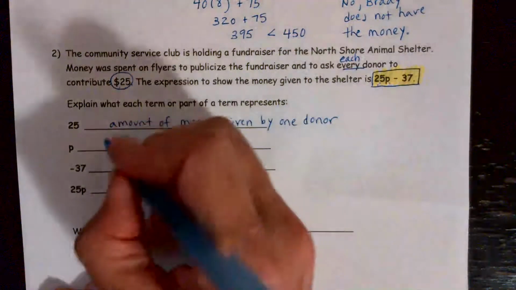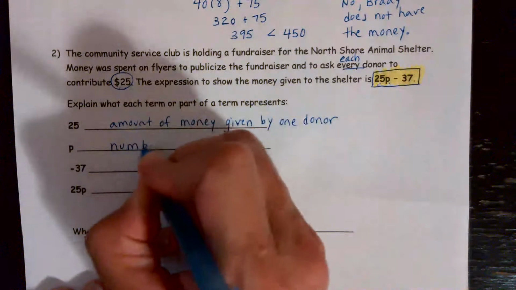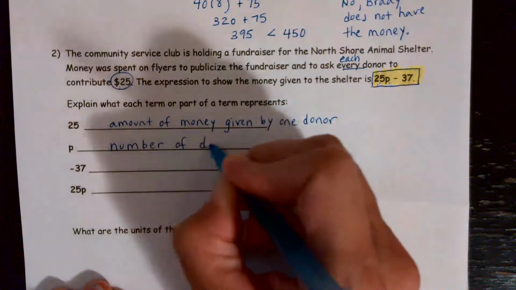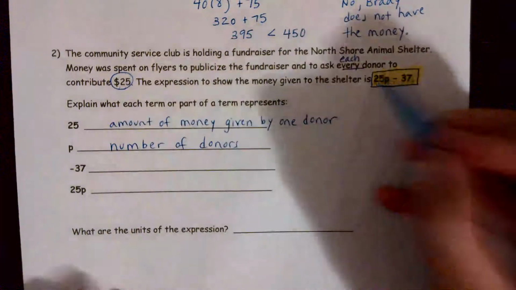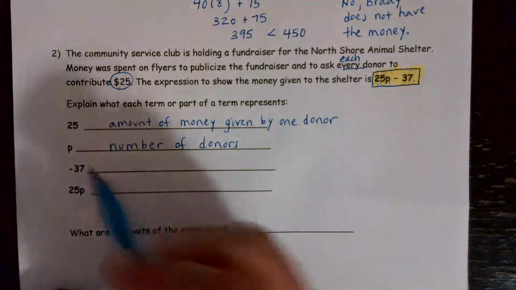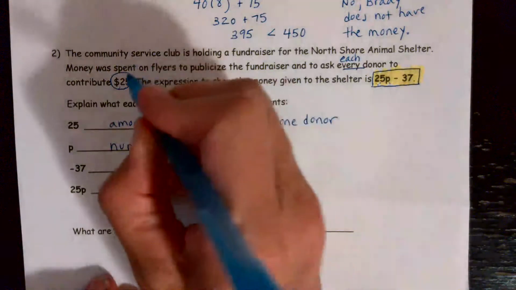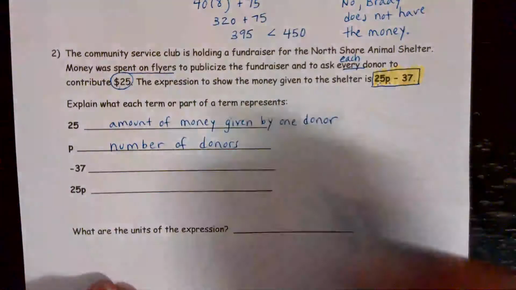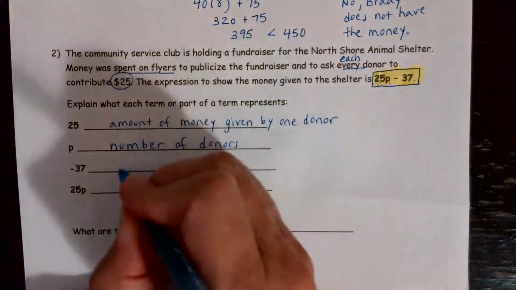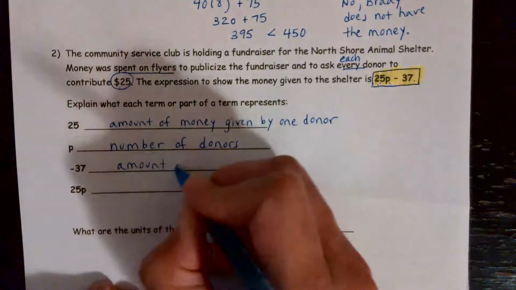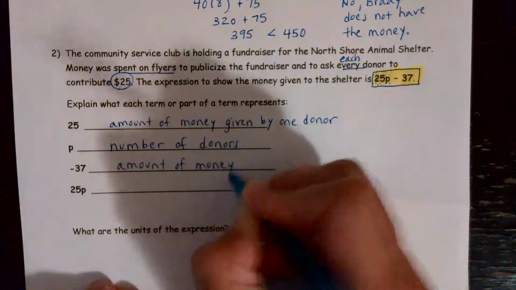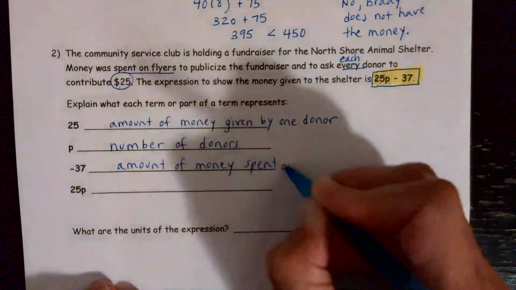So p is going to be the number of donors. How many donors were able to give the $25? Now, minus 37, that's not money coming in, that's money going out. So that would show your expenses. And in here, it said money was spent on flyers. So this was showing the amount of money spent on flyers.